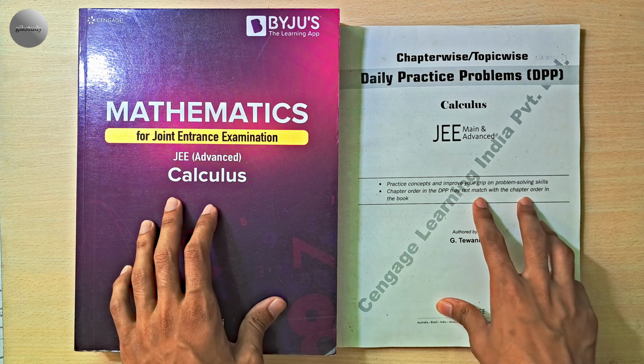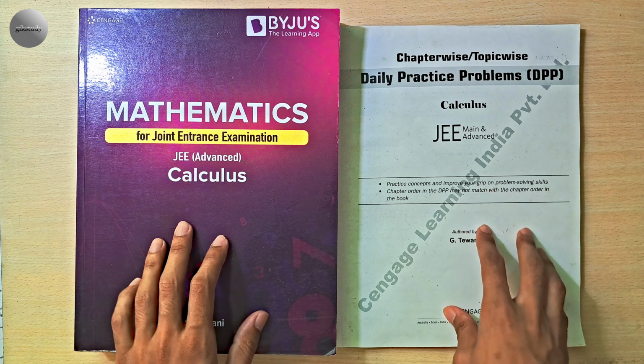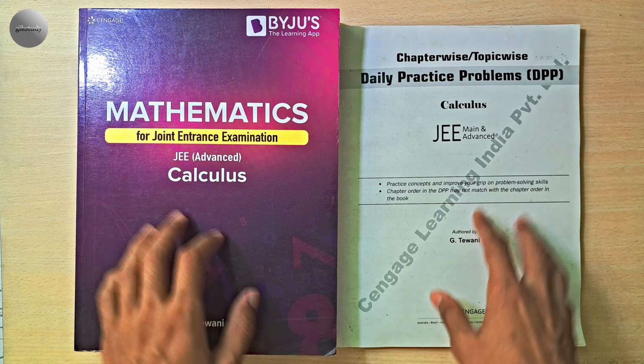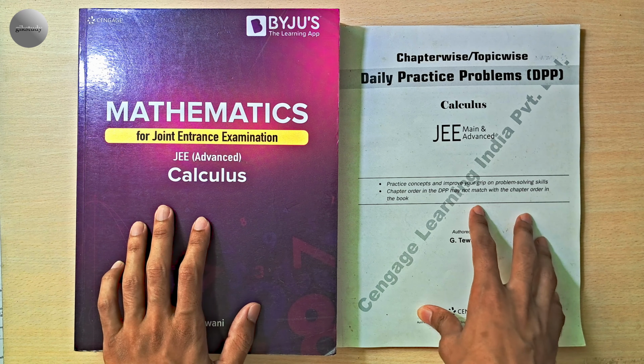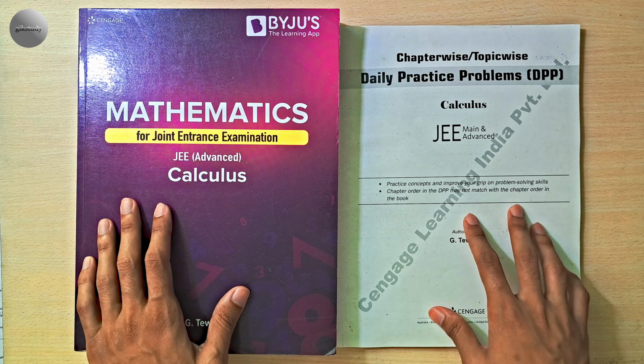Is Cengage Calculus book worth it for JEE Advanced? Today, I'm diving deep into this popular book to find out if it's worth the time and energy for JEE aspirants and if it is truly useful for top ranks or not.